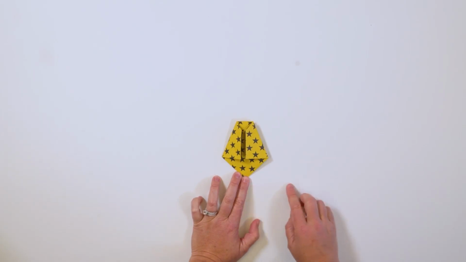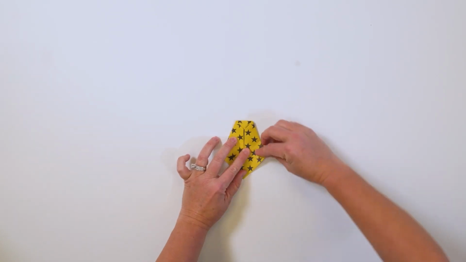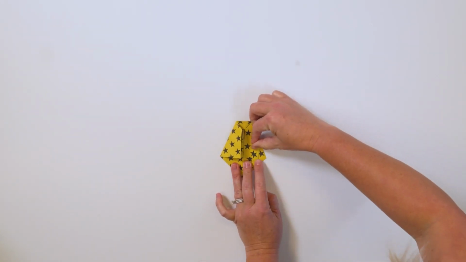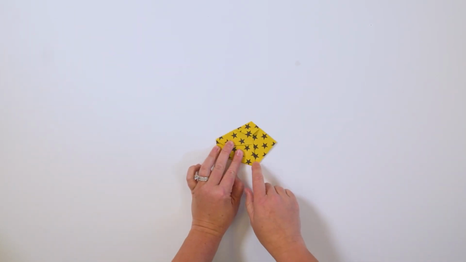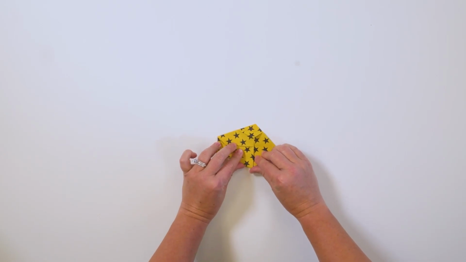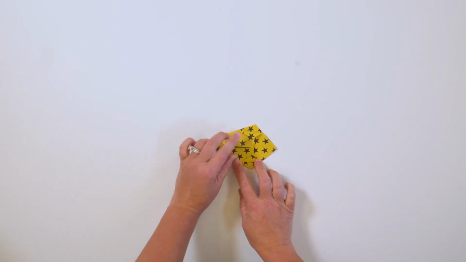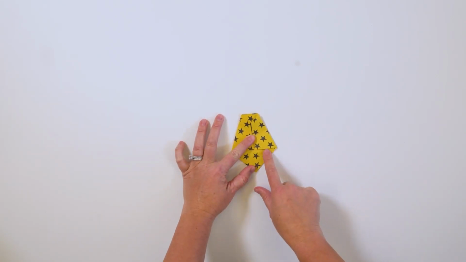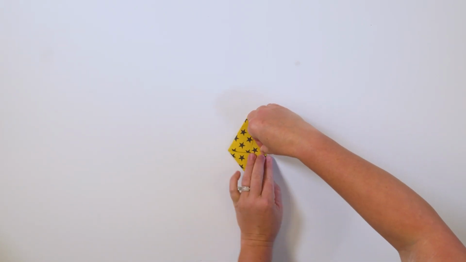We're going to now grab the first layer of the outer right corner. You are going to bring the point to the bottom of the flap so that the point of the triangle lines up with the flap. It's going to make a very small, tiny triangle. Now let's turn the paper over, and you're going to repeat that same exact step on the other side.